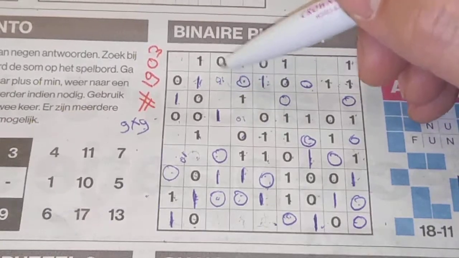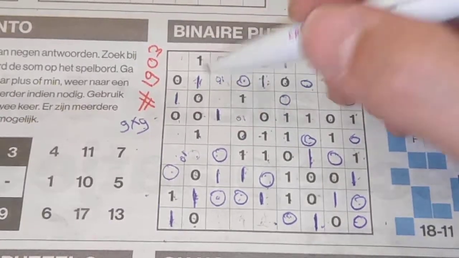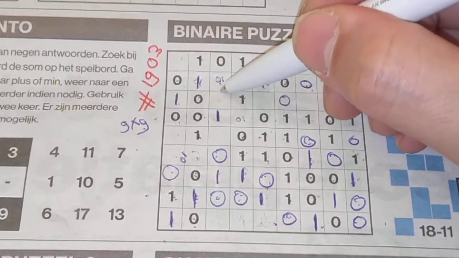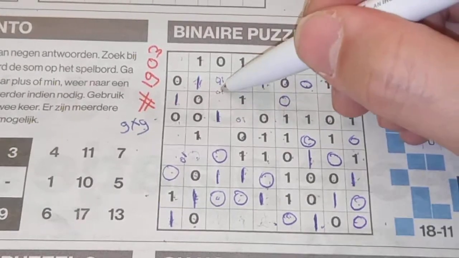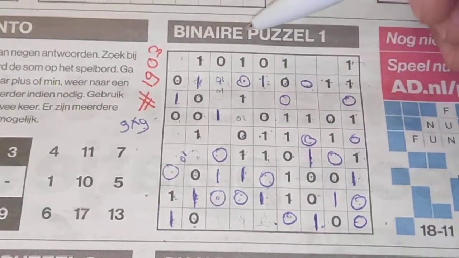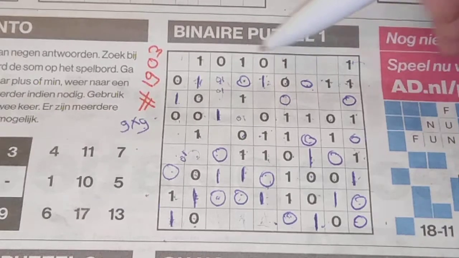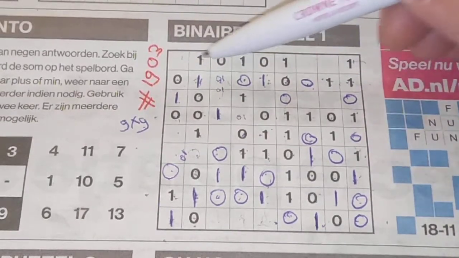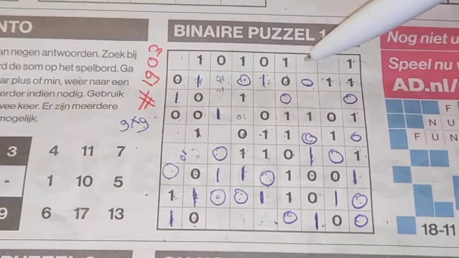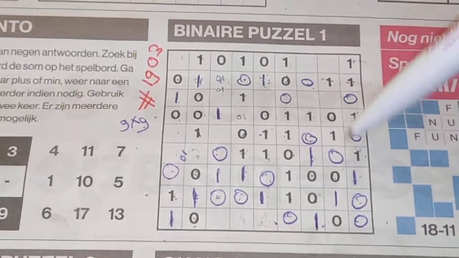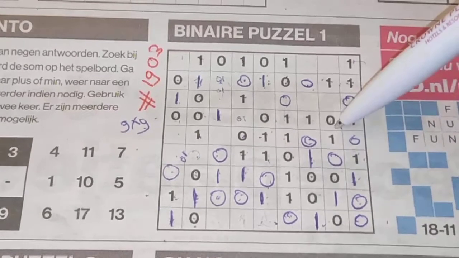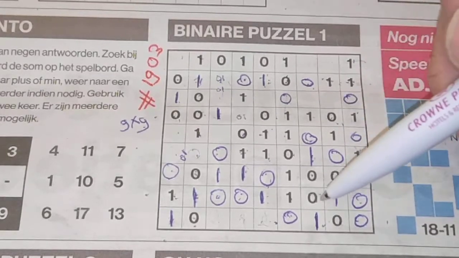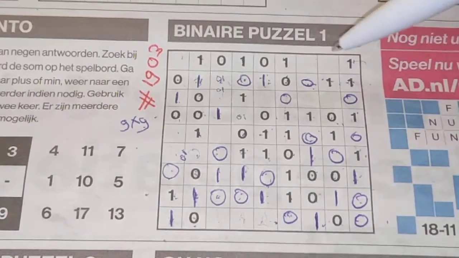But also between an 0 and a 1, there's always an 0 and a 1. Yes.